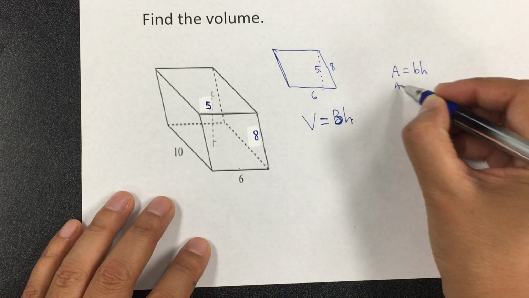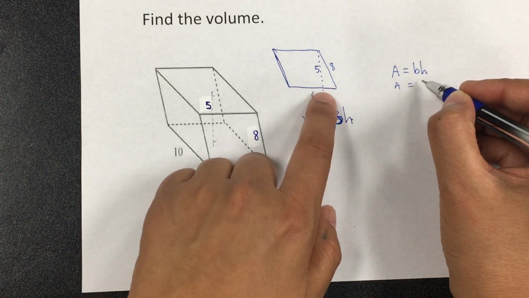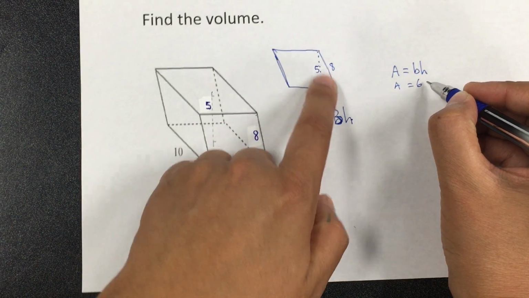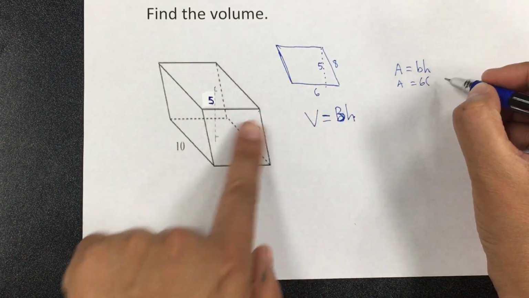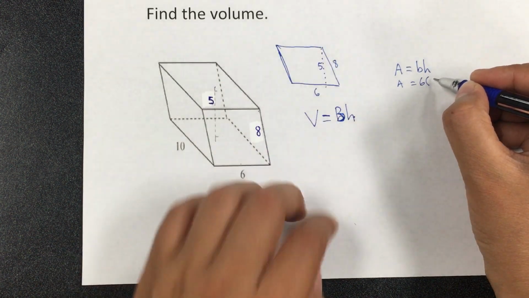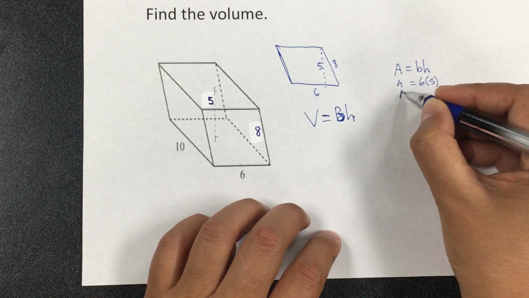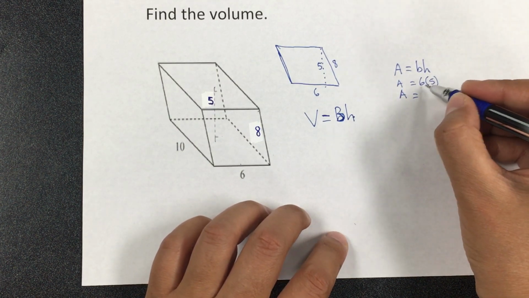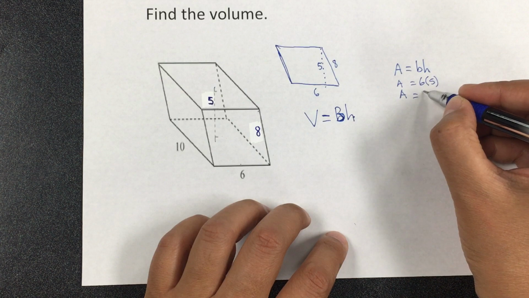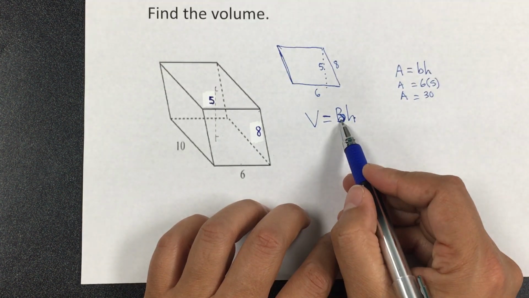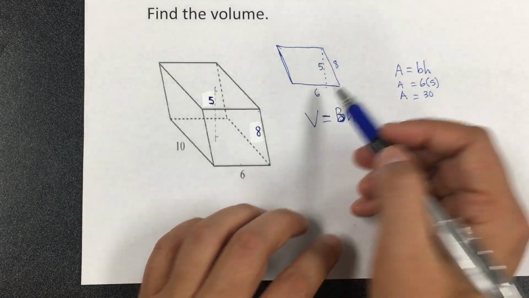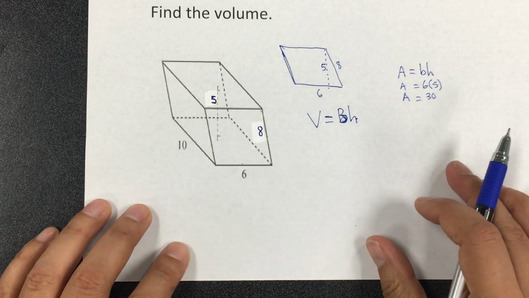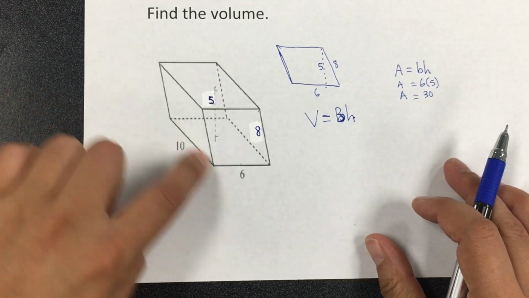Okay, and so the area of that section is going to be 6. The height of that base is going to be 5. And so for that parallelogram, 6 times 5 is 30. So basically, that's the area of that times the height, which is 10.